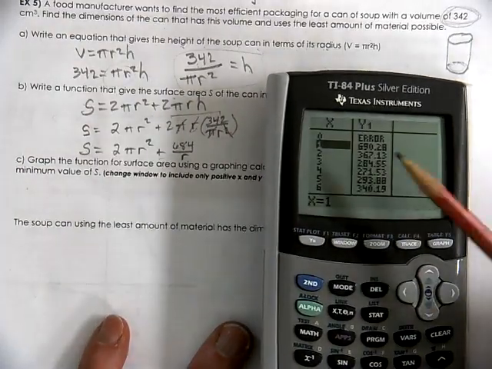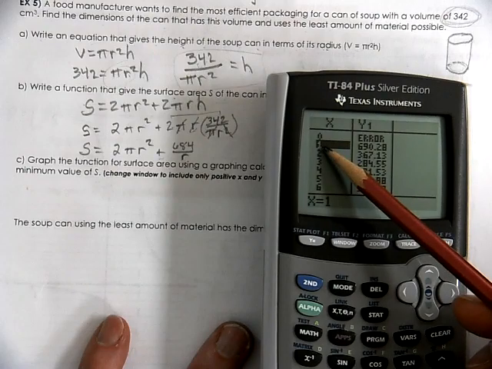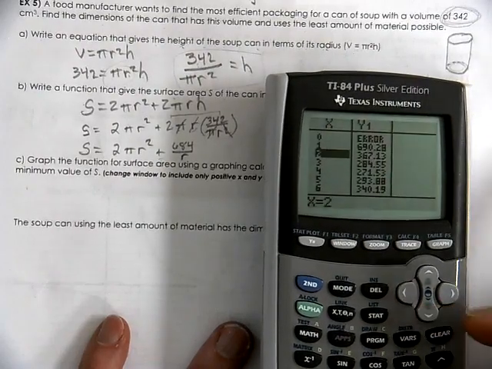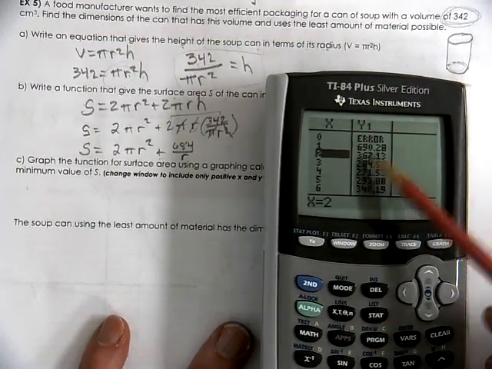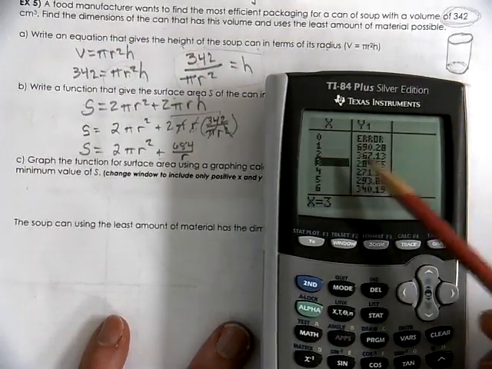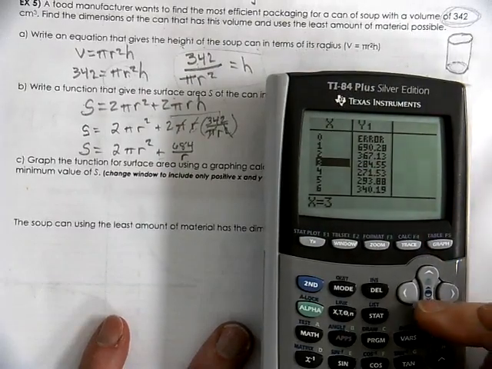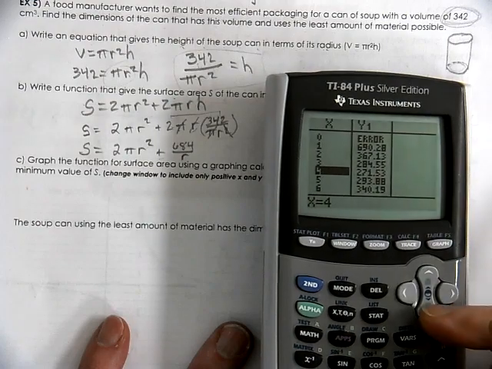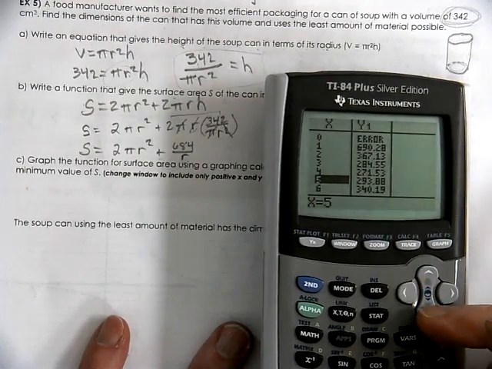When the radius is 1, we're going to have a pretty big surface area. And then the surface area starts to come down, reaches a small number, and starts to climb back up.